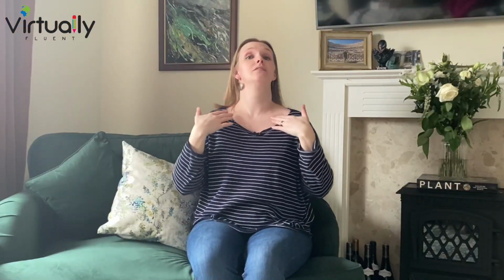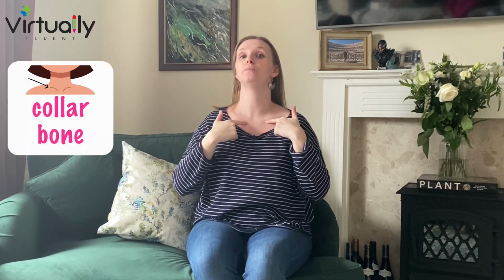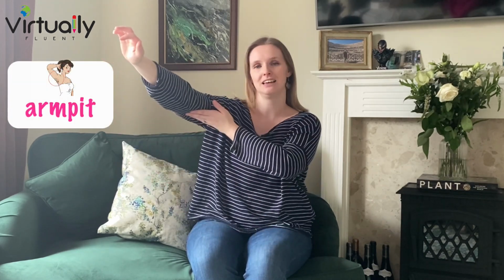Now we're coming down to underneath my neck. You can see the collarbone, these two bones on both sides which stick out. And all this section across the top would be my chest. Next, we have the armpit, which is underneath your arm. So this connects your arm to your torso. We have these two armpits.